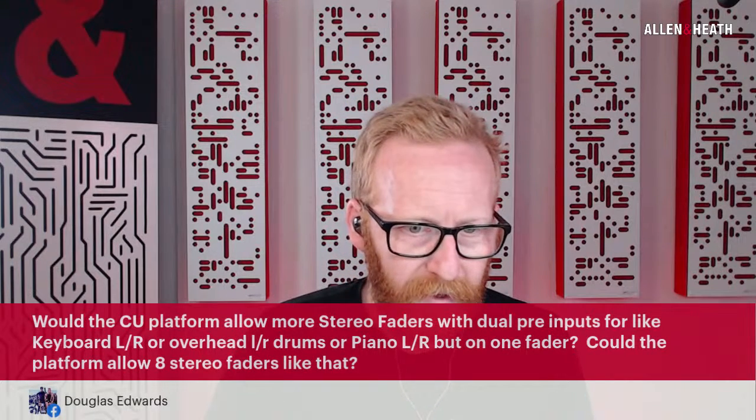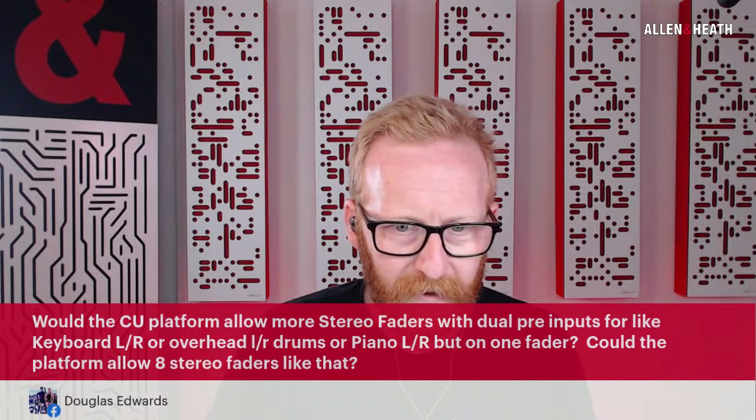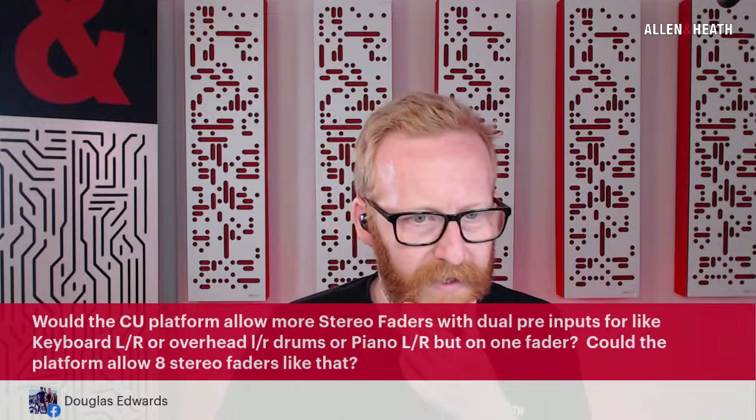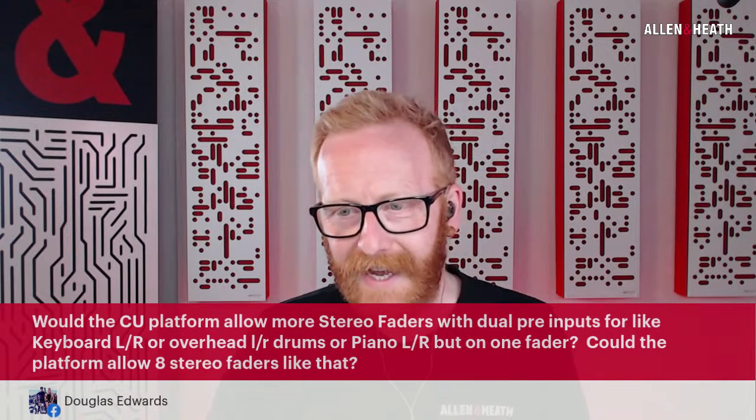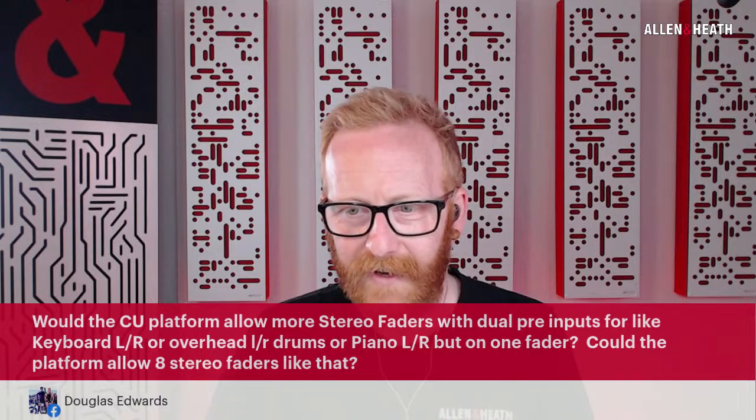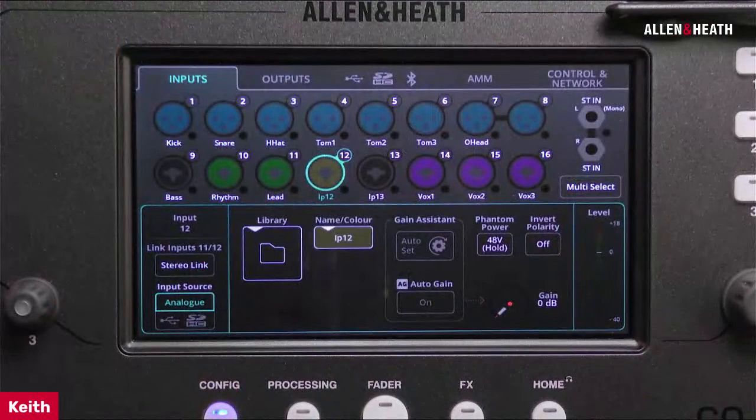Doug said, with the C platform, because the platform had 8 stereo faders. I'm not sure I fully understand the question, but would it allow more stereo faders with dual pre-inputs for keyboard? Could the platform allow 8 stereo faders like that? Yes, actually, I think I'm right in the way I'm understanding that. You can stereo up some channels.